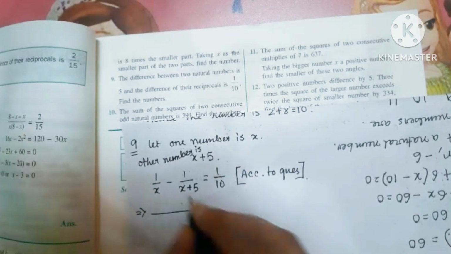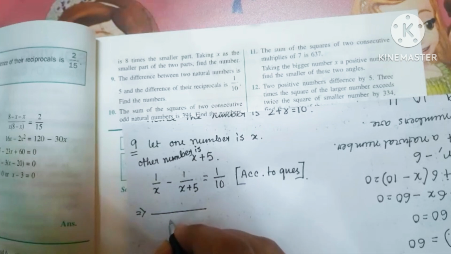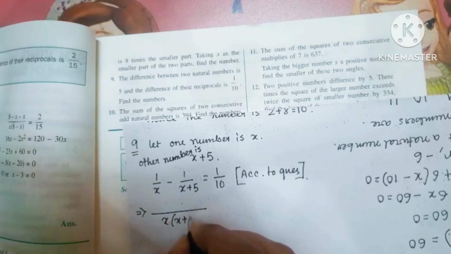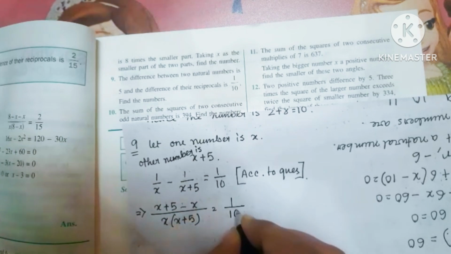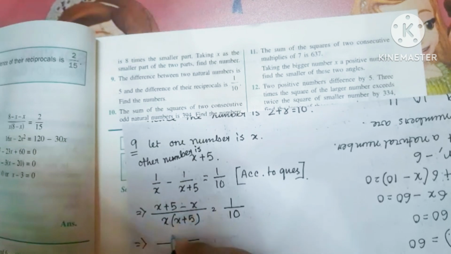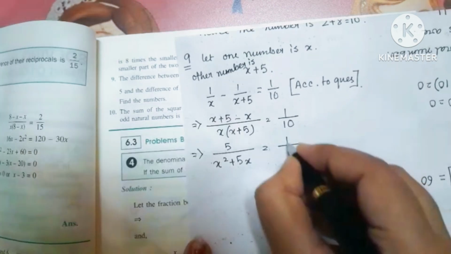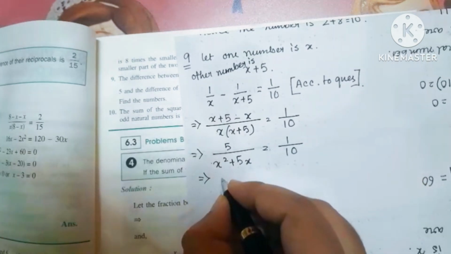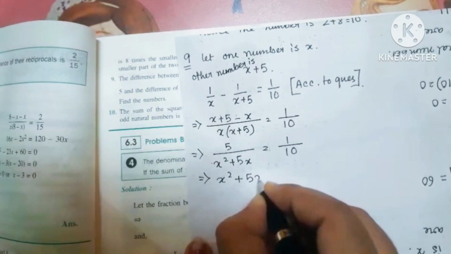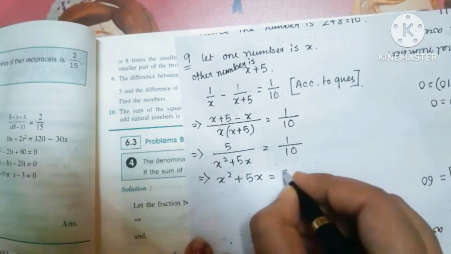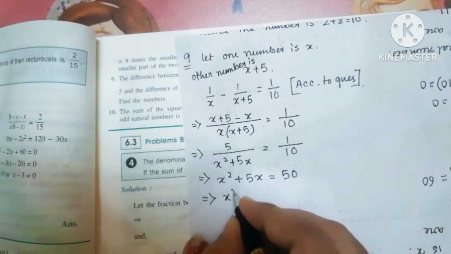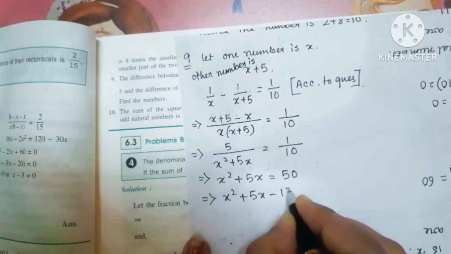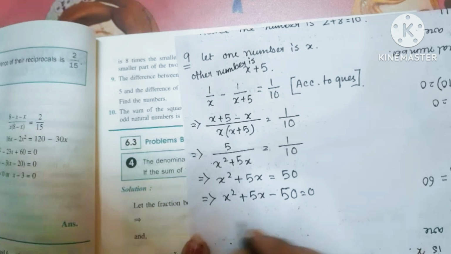Now see, if you remove that fraction part, x plus 5 minus x over x square plus 5x equal to 1 by 10. Now see, x square plus 5x equal to, if you cross multiply, it will be 50. x square plus 5x minus 50 equal to 0.